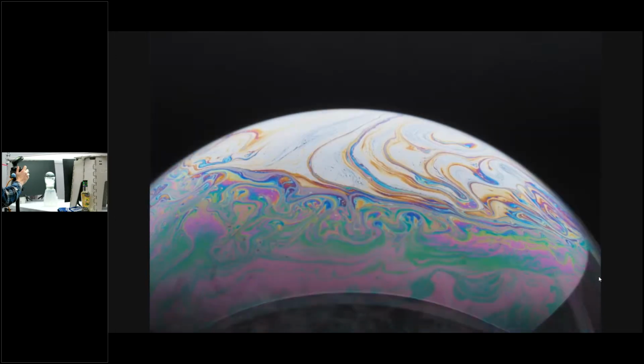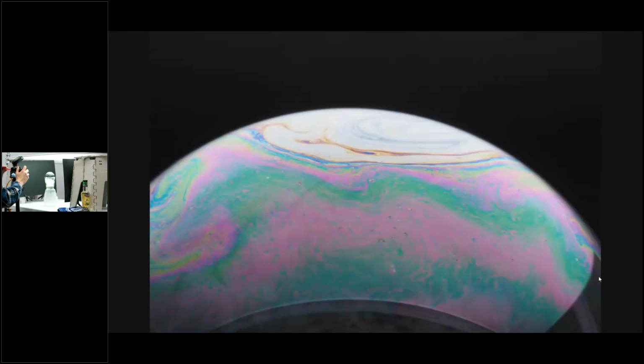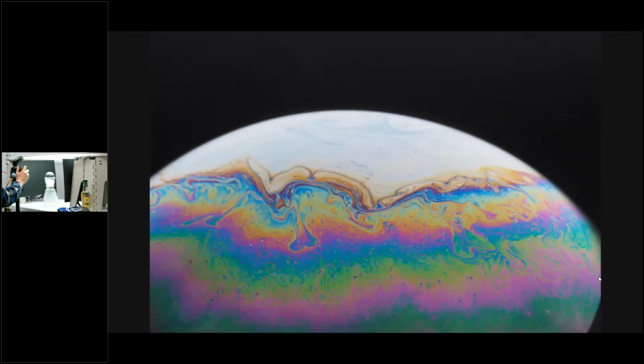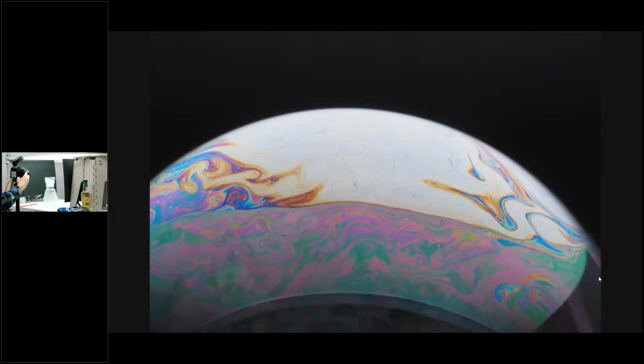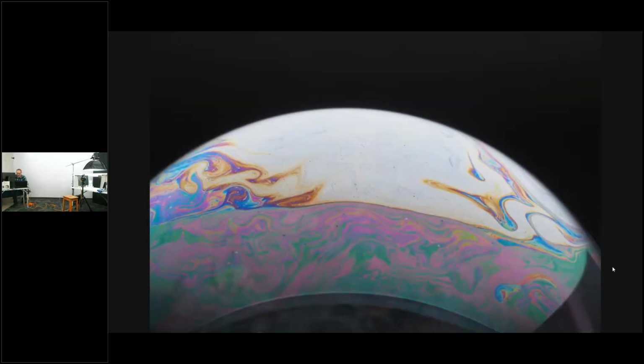Lovely. We'll do a couple more. I will keep going until this bubble goes. Hey, there it goes. I think the last one was the bubble exploding, which was kind of fun. You try and time that, yeah. Okay, so we got loads and loads of pictures.